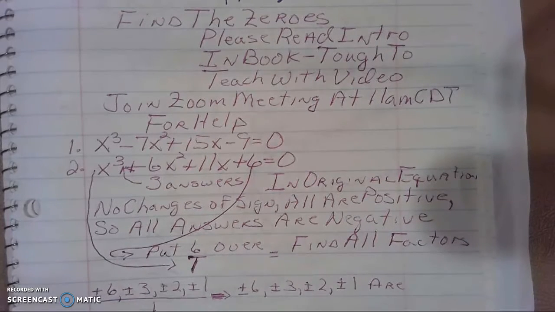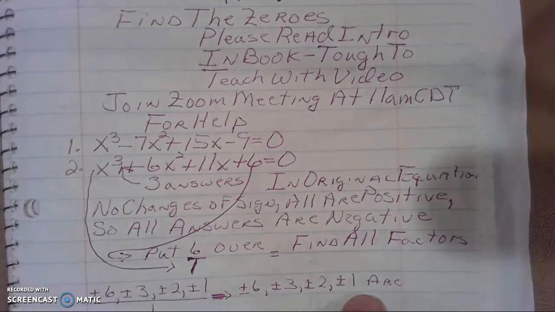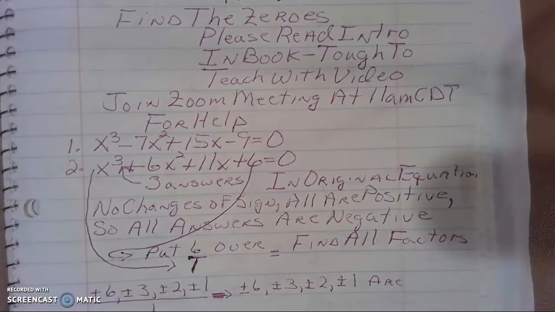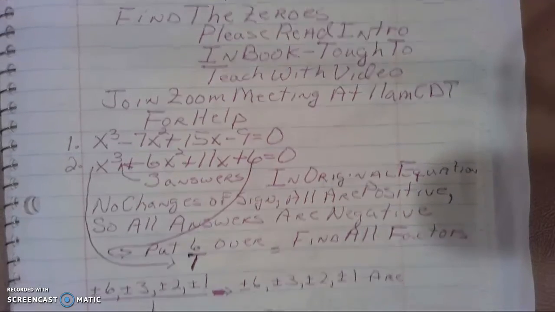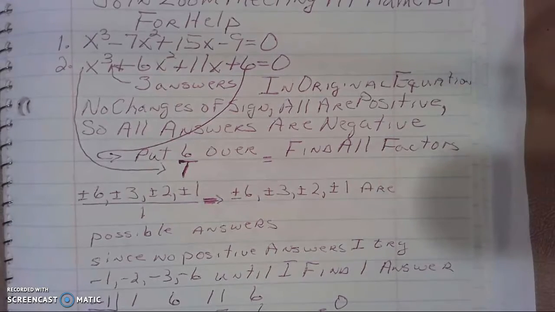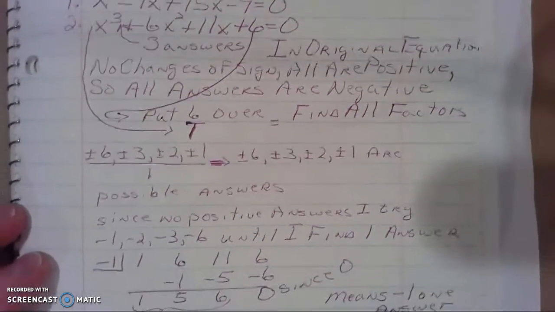Well, the only thing that goes into 1 is 1. So our possible answers are all of these, except we don't have any positive ones this time. So the only ones we have to try are -1, -2, -3, and -6.